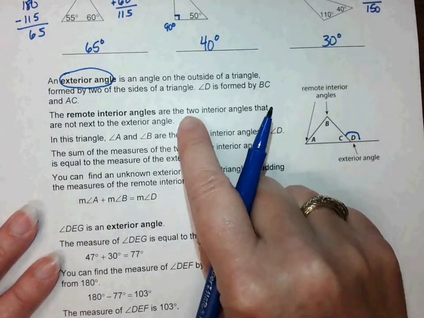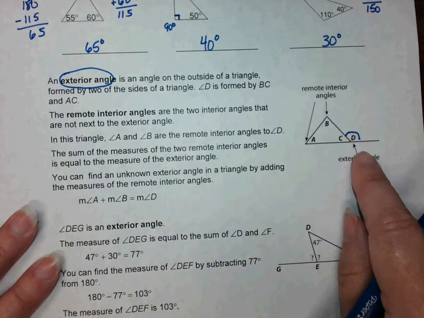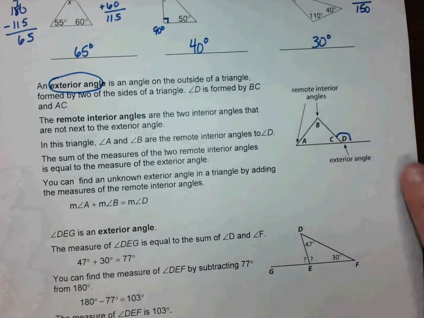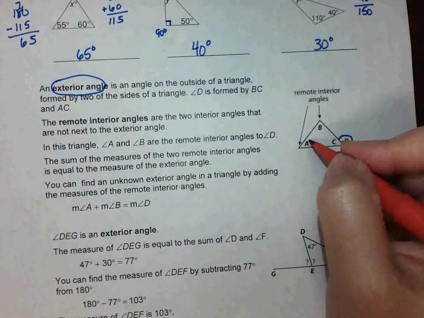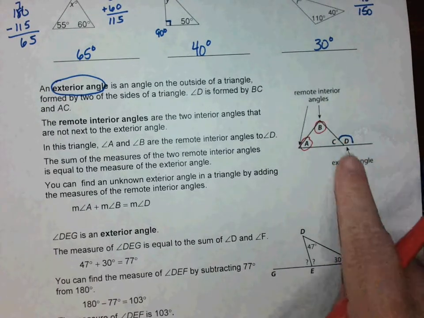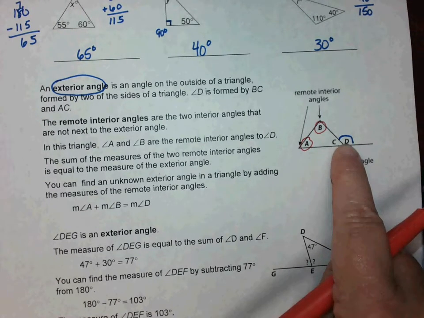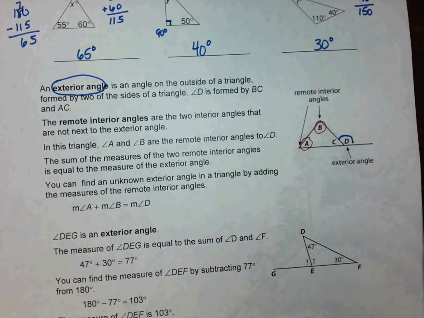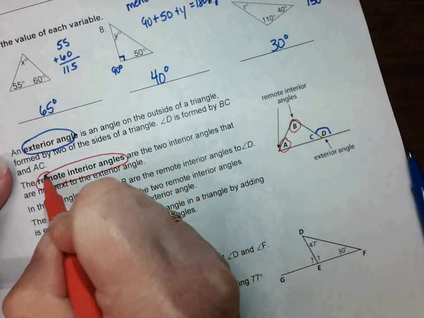So the remote interior angles are the two interior angles that are not next to the exterior angle. So the remote interior angles to angle D are right here, A and B. They're the furthest away, remote, right? They're remote from angle D, and they are inside the triangle. Those are remote interior angles.